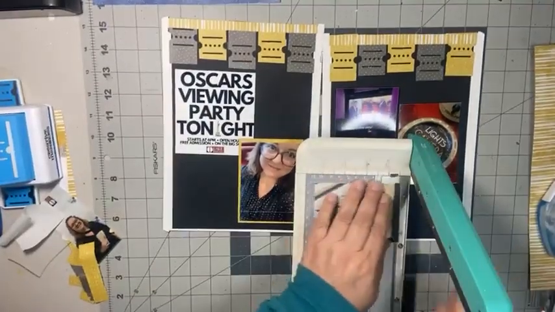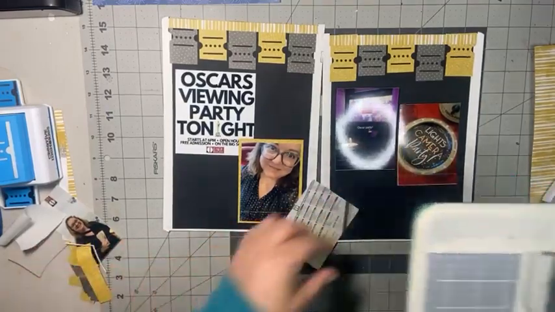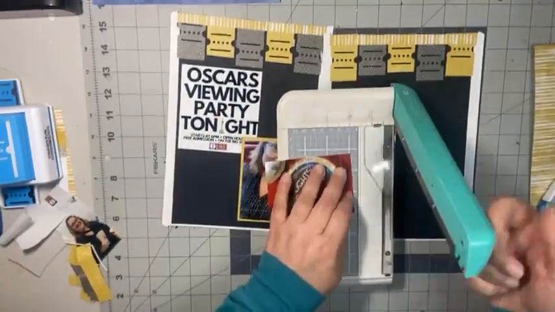I'm gonna trim this one a little bit. This photo of my ballot. Oh, I think this one too.